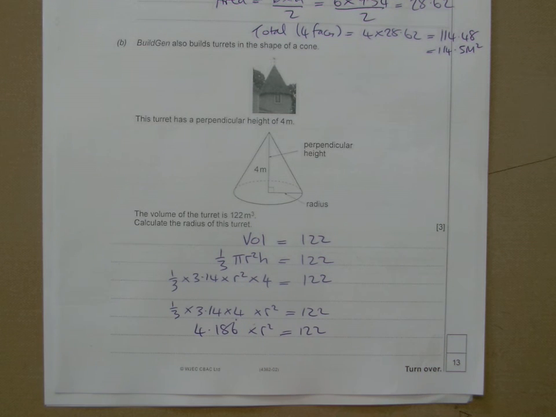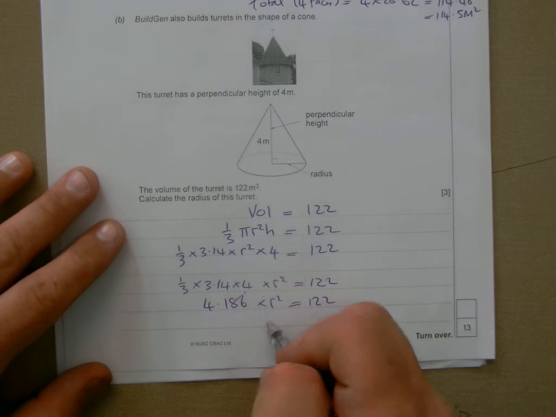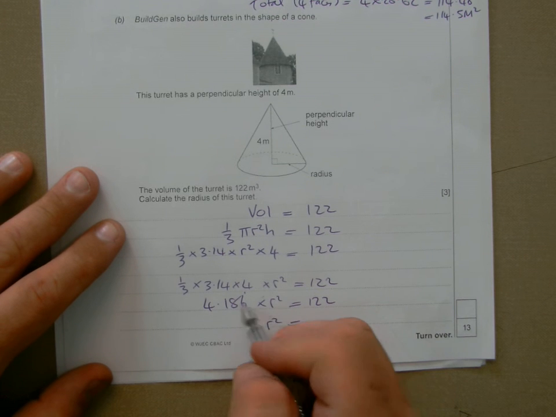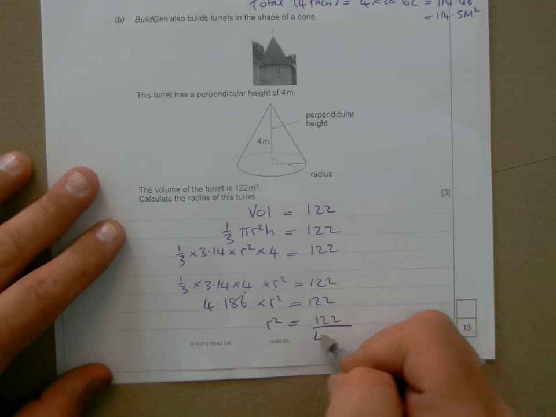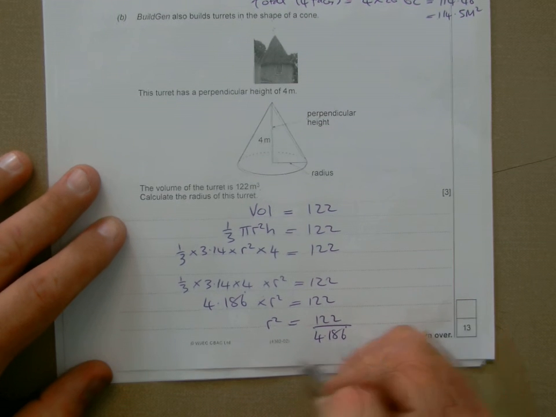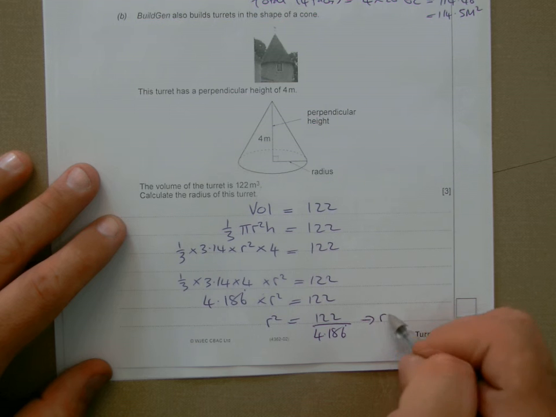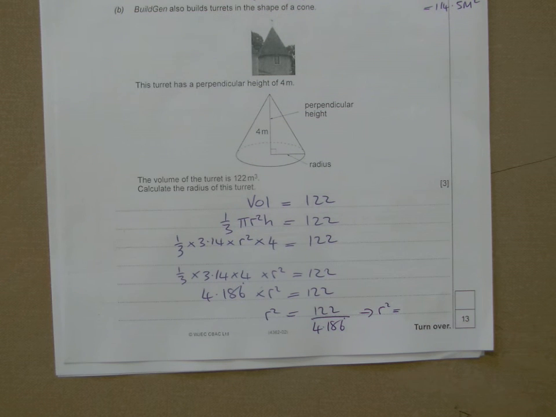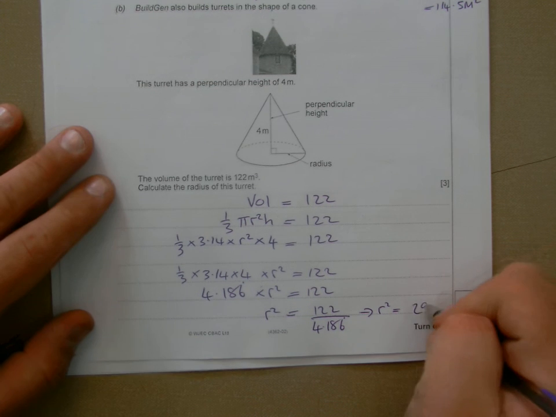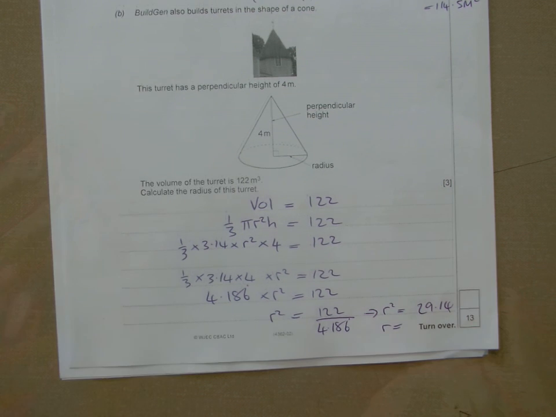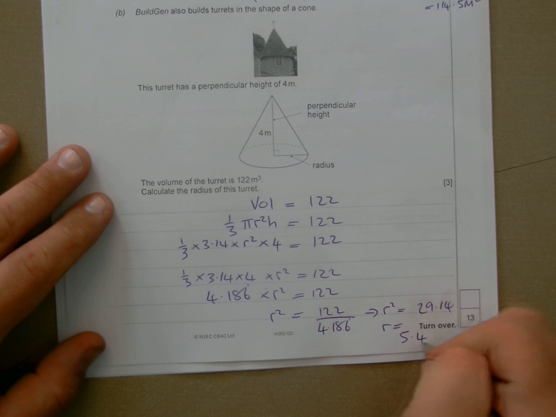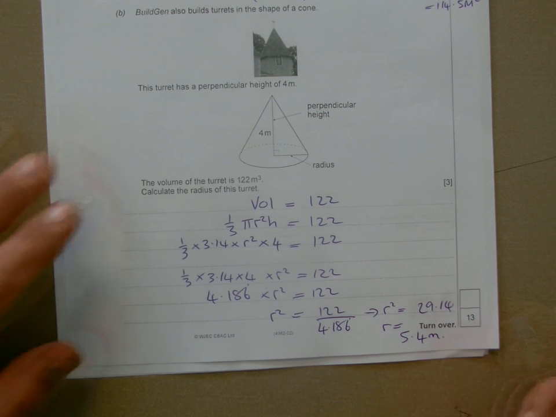Okay, so I worked out that calculation. You've got to think then, how do I get r on its own? Well, first of all, let's get r squared on its own. Because we're multiplying here, take that over and divide. So r squared equals 122 divided by the answer, which is 29 point something, 14. Then to get r, you've got to square root. So if I square root the answer, I get 5.4 meters for the radius.